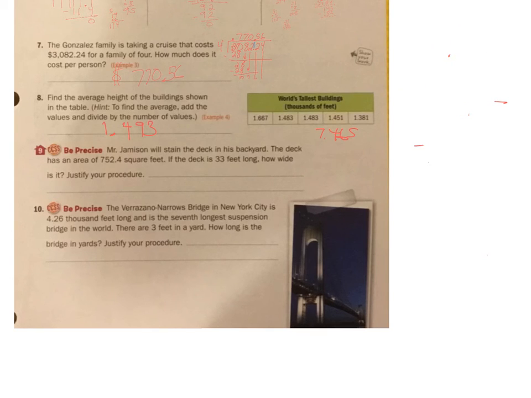Number 9. Mr. Jameson will stain his deck in the backyard. The deck has a total area of 752.4. The deck is 33 feet long. How wide is it? So I just need to divide the total area by the feet long.